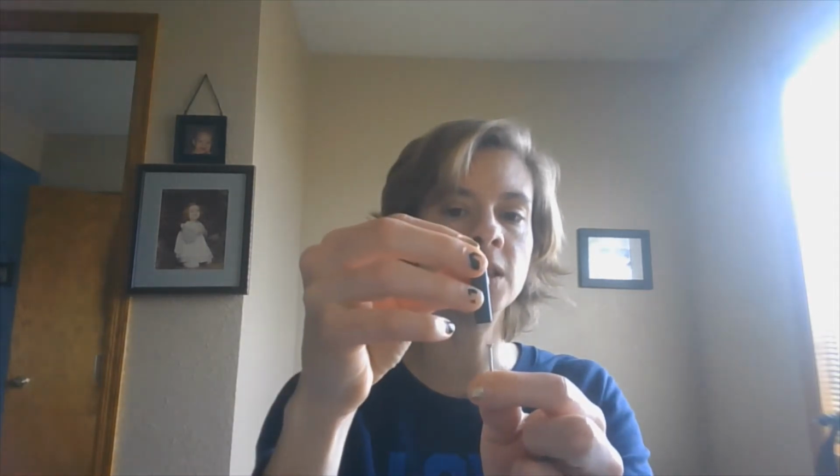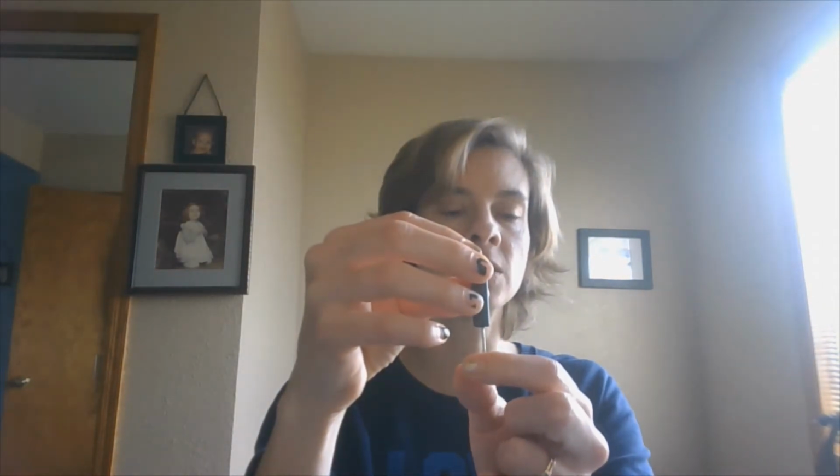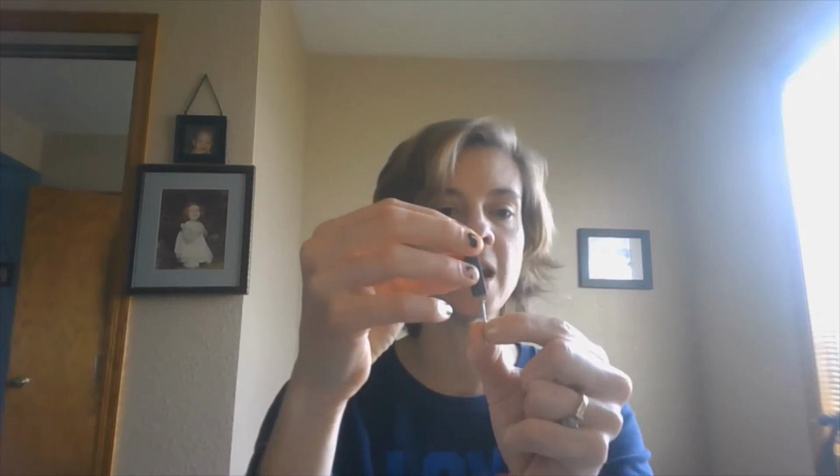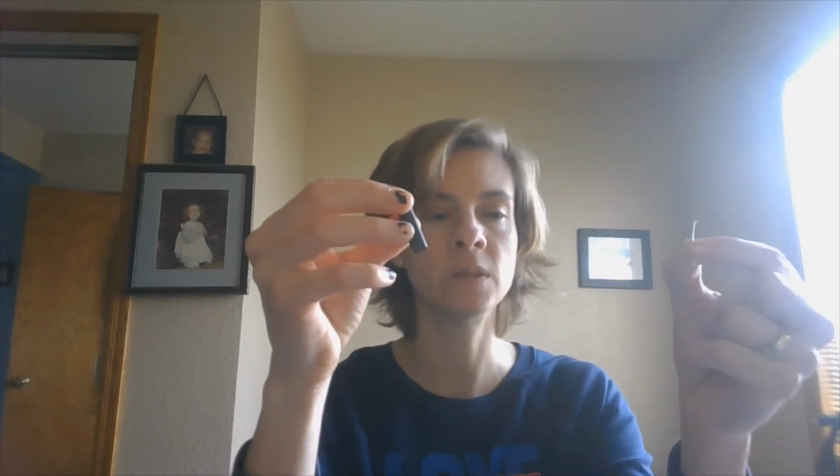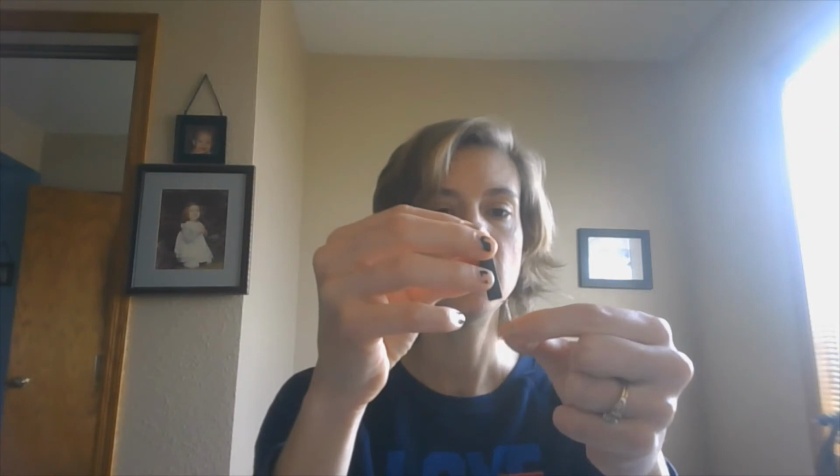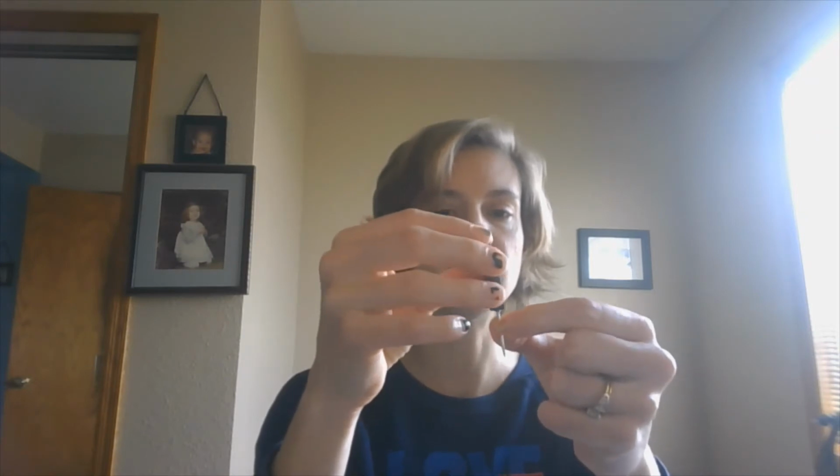But as soon as you put it within a magnetic field, the magnetic force snaps those particles into alignment. So this is a ferromagnetic item, made out of iron or steel, and that means its particles will align with the magnetic field.